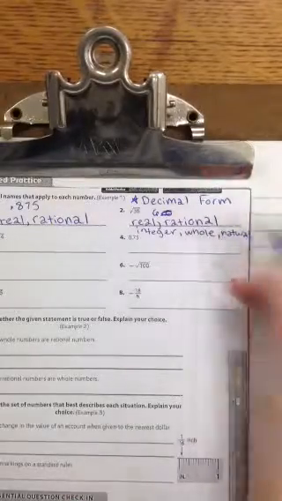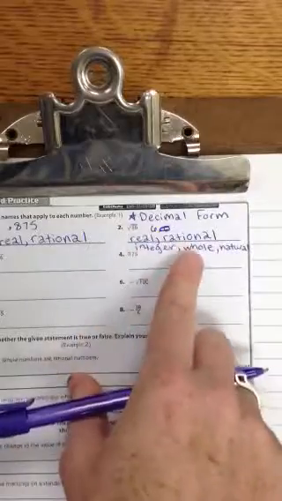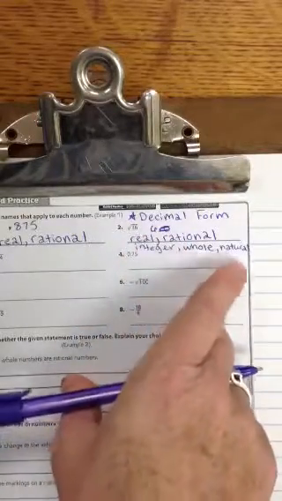So whenever you have a normal number, like the number 6, it fits all these categories, everything that we talked about except irrational. Real, rational, integer, whole, and natural.